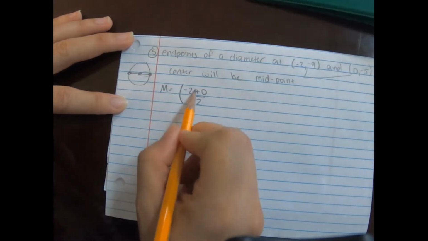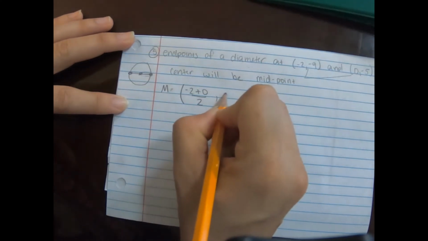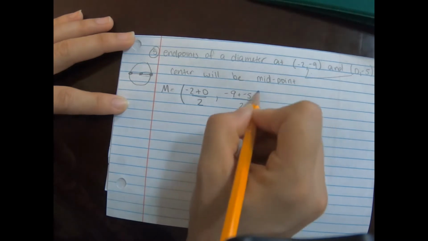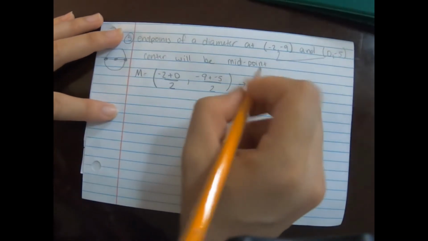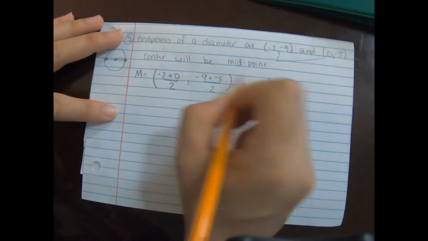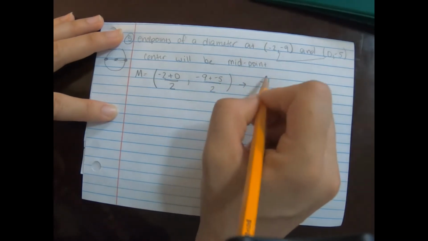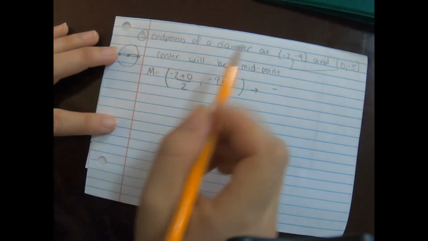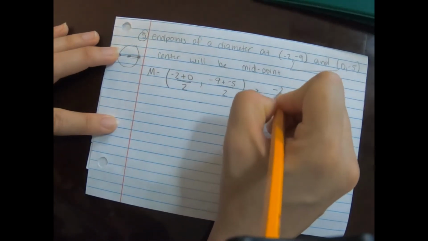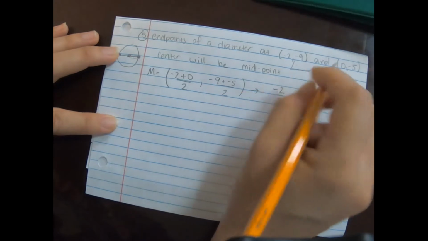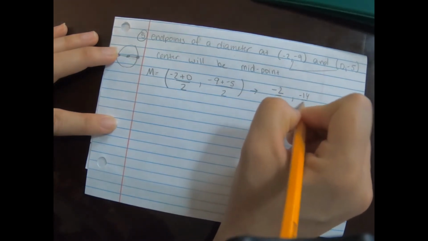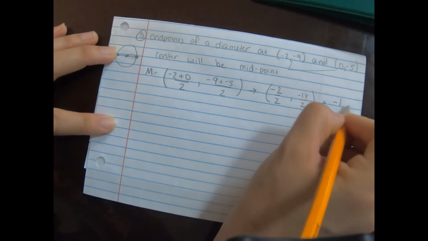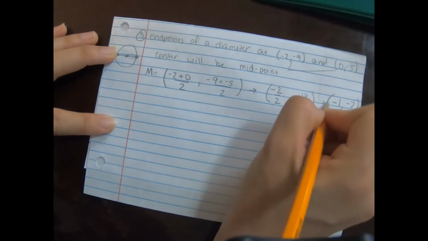So we're going to add the x's and divide by 2. Add the y's and divide by 2. Well, I guess I can show you that work. It's going to give us -2 over 2, comma, -14 over 2. -1, -7.